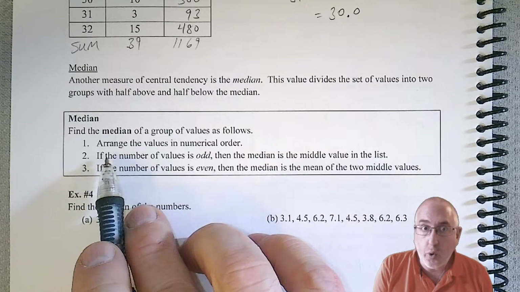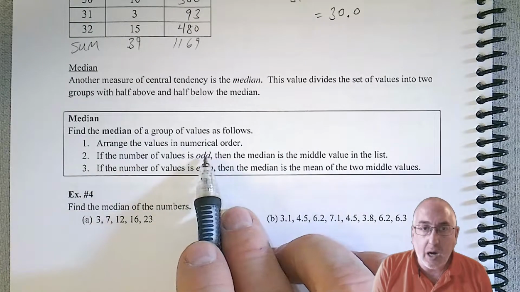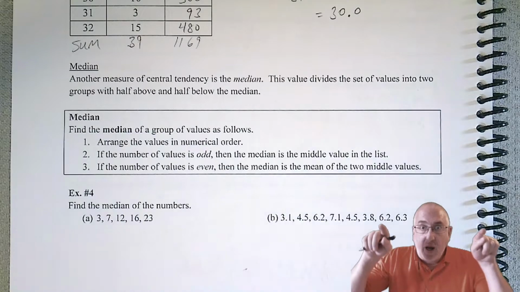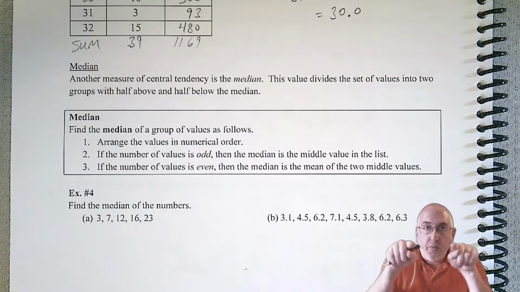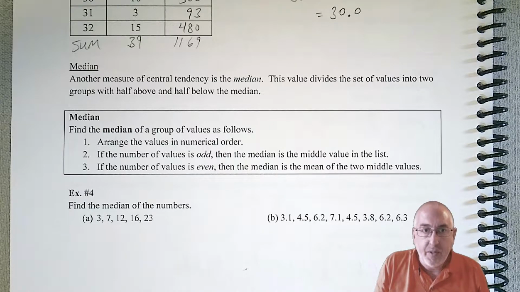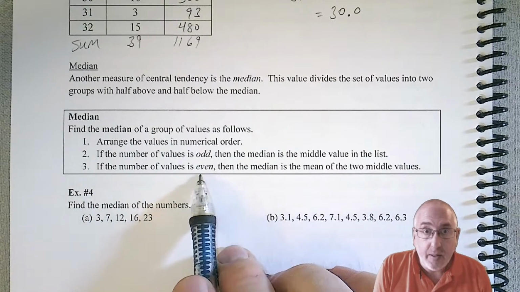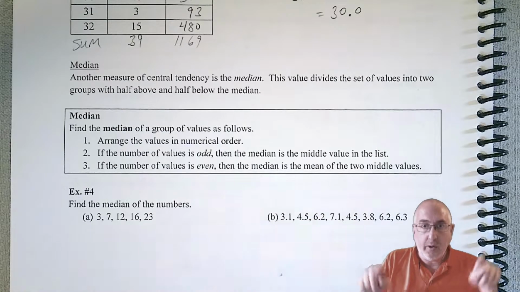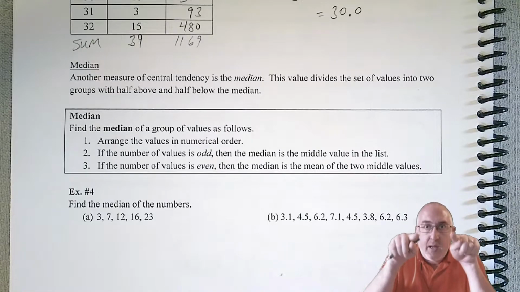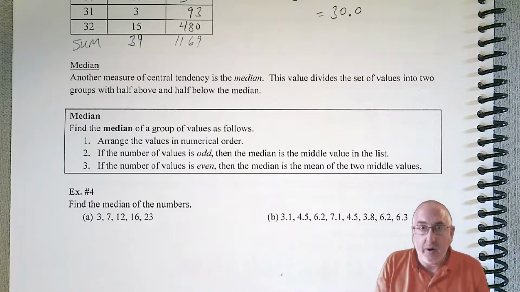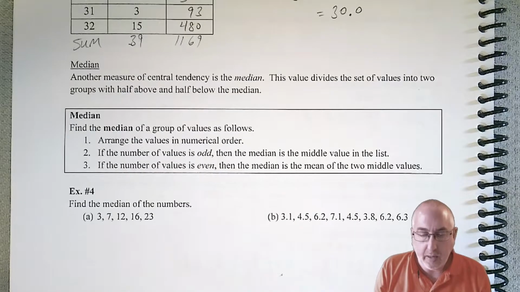Number two, once they're in order, if the number of values is odd, then the median is the middle value in the list. So if there's an odd number, you should be able to work your way in from both sides, and eventually you'll settle on one number right smack dab in the middle. But when it's even, then the median is the mean of the two middle values. So again, you're working your way in from both sides, and eventually you'll settle on two numbers in the middle. You take those two numbers and average them together, and that will be your median.